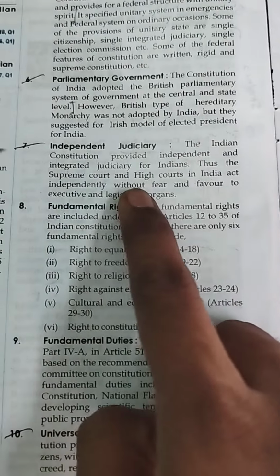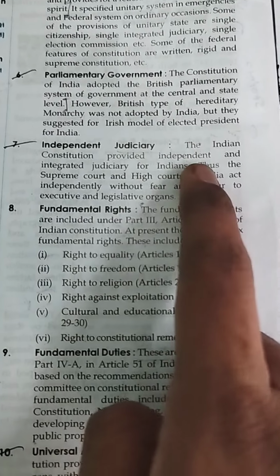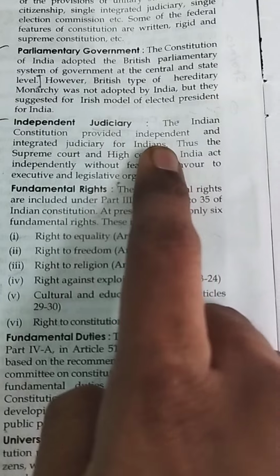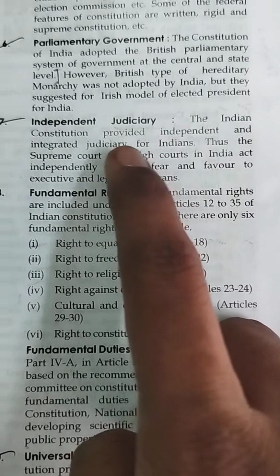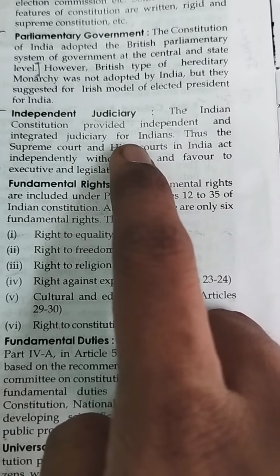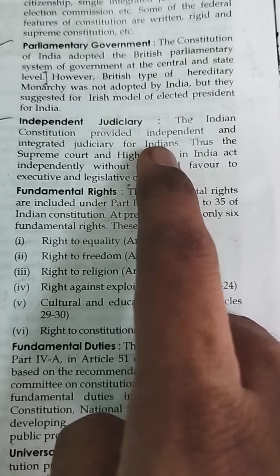Next, independent judiciary. The Indian Constitution provides an independent and integrated judiciary for all Indians. Independent judiciary means complete freedom to all Indian citizens.